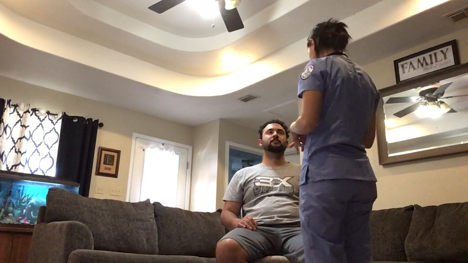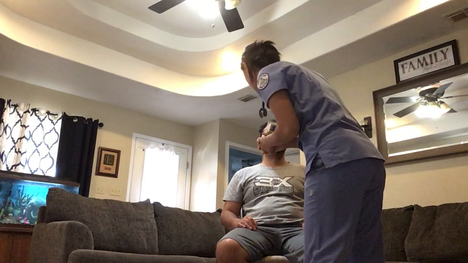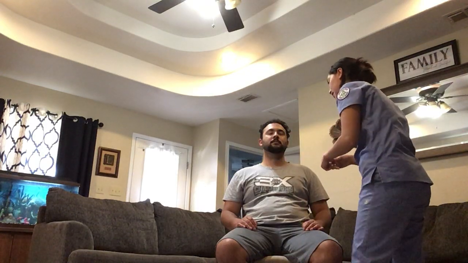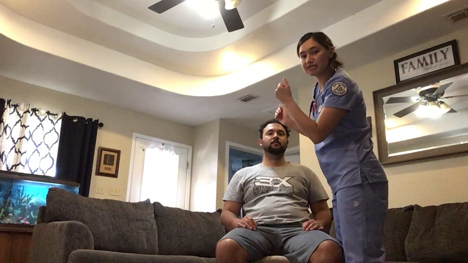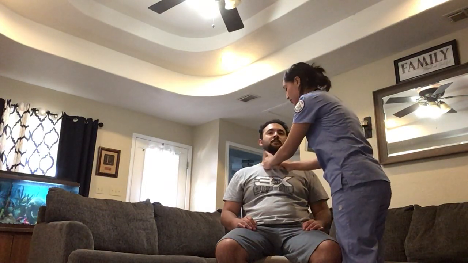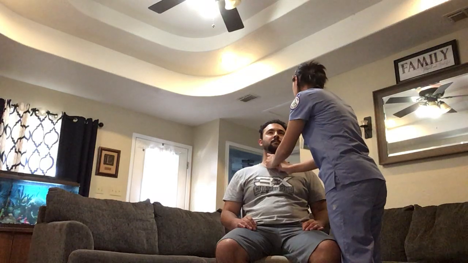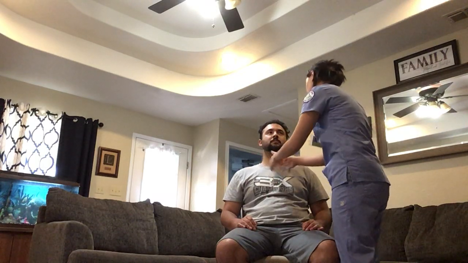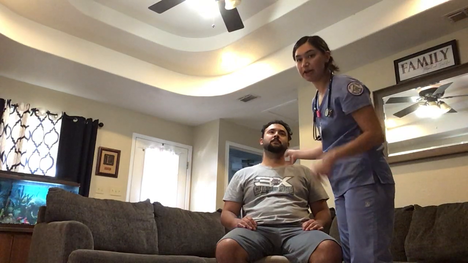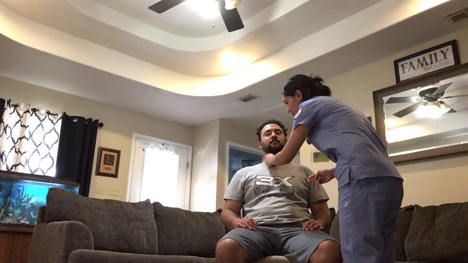Okay, good. Now I'm going to assess my patient's neck. I will be taking a look at his neck, and then I'm going to palpate his lymph nodes to check if the lymph nodes are inflamed or if there is any tenderness. Okay, good. Now I'm going to palpate the carotid artery one at a time. Okay? Now I'm going to use my stethoscope to auscultate the carotid artery with the bell side.